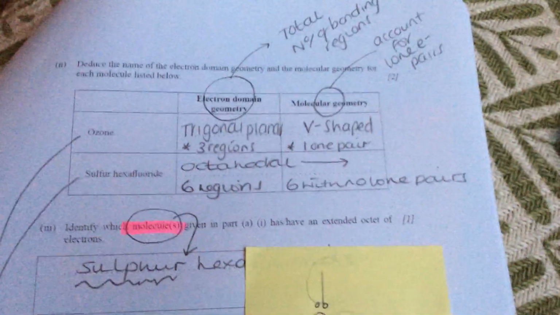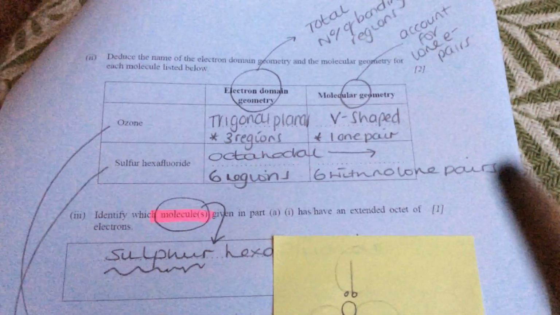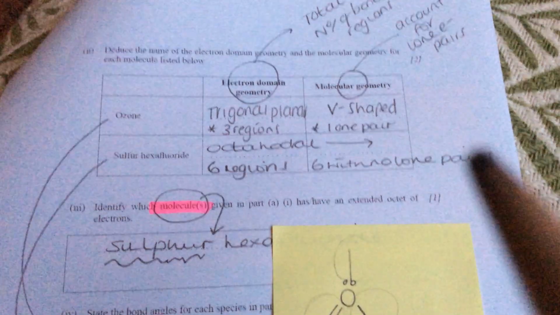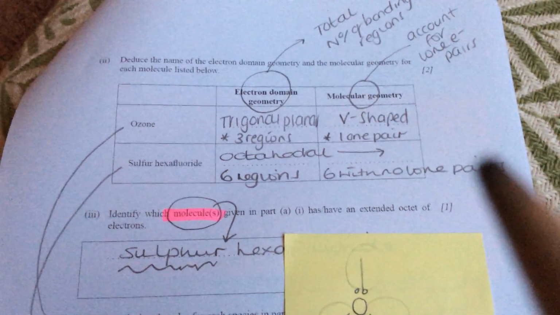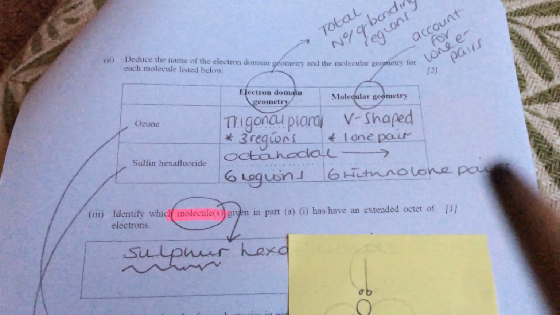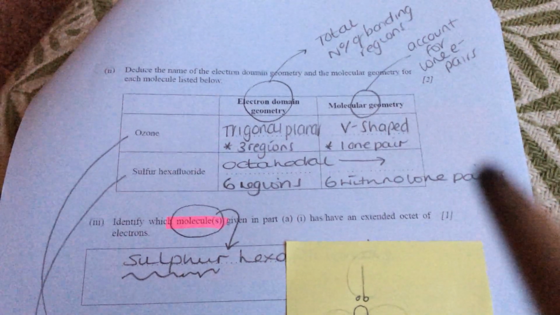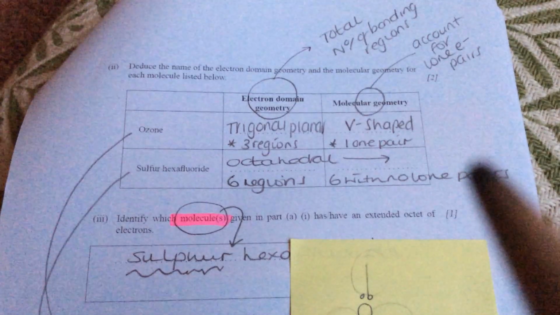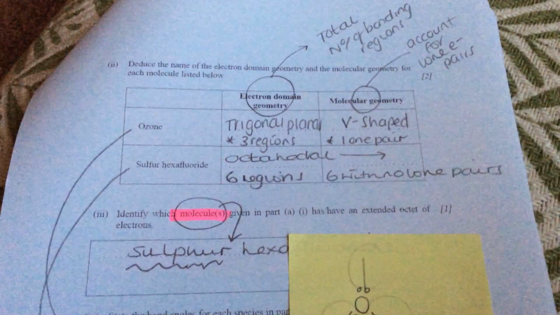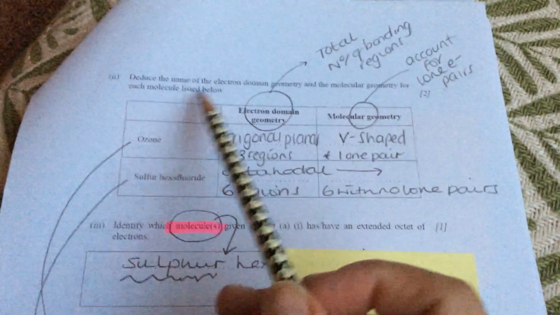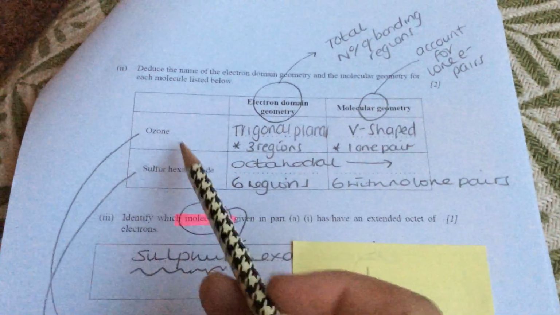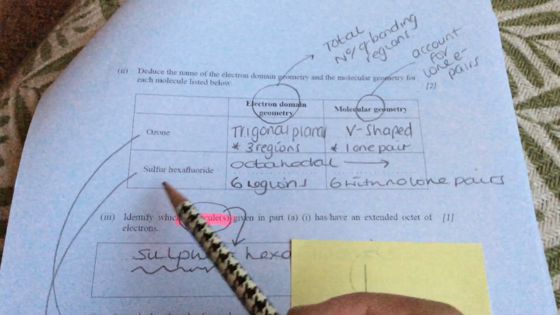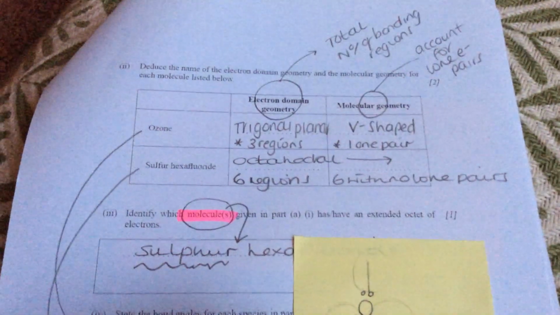Okay, next question. Whenever you're doing any questions on shapes, you always need to consider a few things. The rules are, look at how many electron bonding regions are present, so bonded or unbonded, to get your base geometry, and then we look at the molecular geometry afterwards. So deduce the name of the electron domain geometry and molecular geometry for each molecule listed below. Ozone and sulfur hexafluoride, you've just drawn them on the previous page.